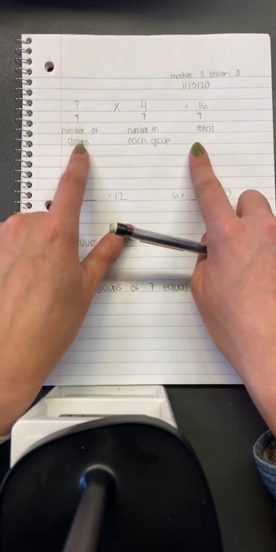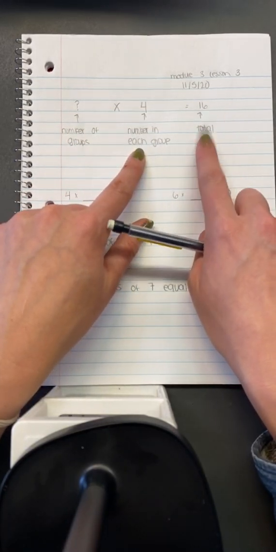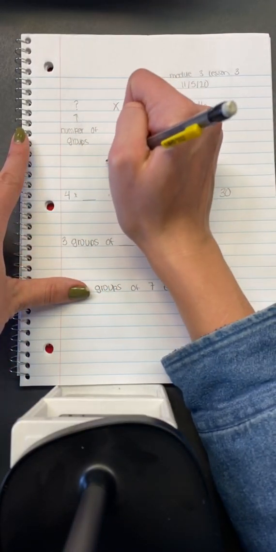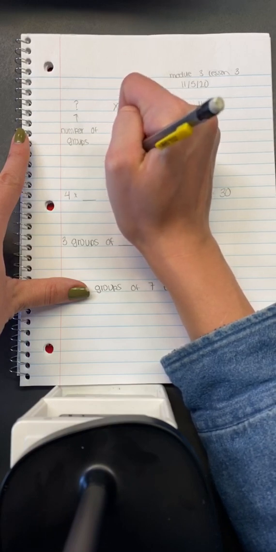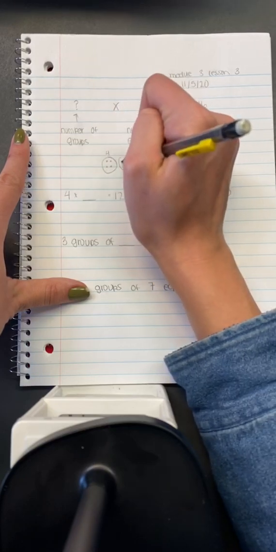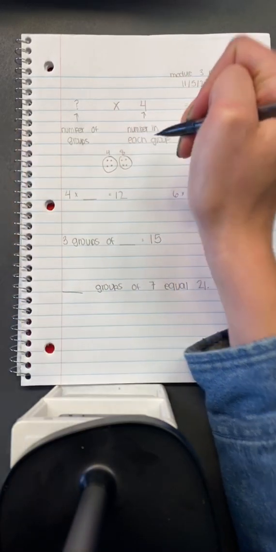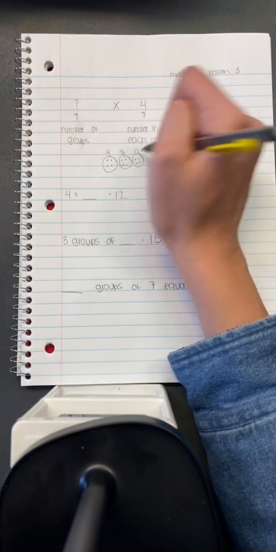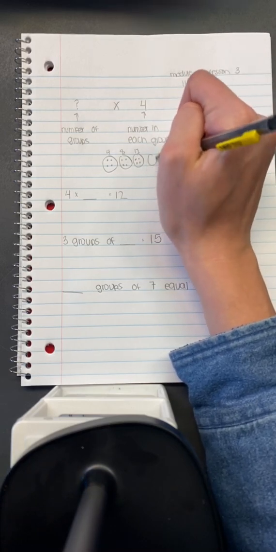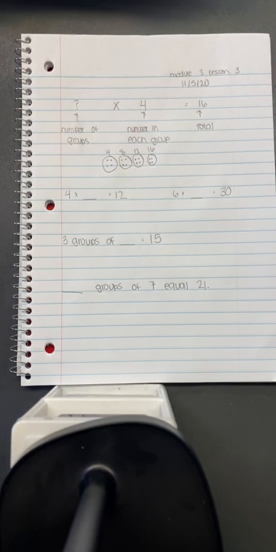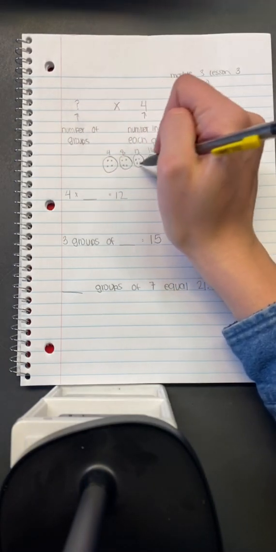So let's see here. So this is our number of groups. How many are in each group, and the total. So we're solving for how many groups. But we know how many in each group. So we can go 1, 2, 3, 4. That's one group. Now our second group is going to bring us to 8. Our next group brings us to 12. But we have to keep going because our total is 16. And our next group brings us to 16. So how many groups do we have? 1, 2, 3, 4. 4 groups.